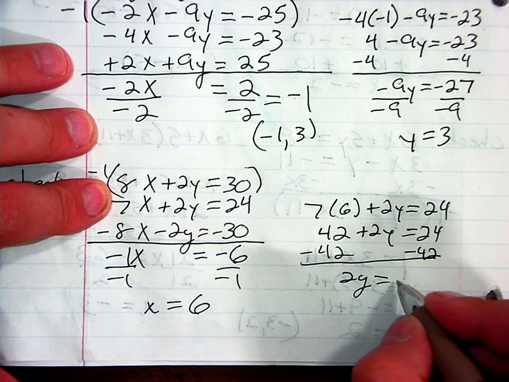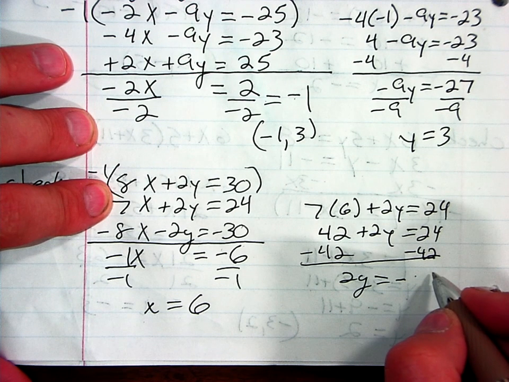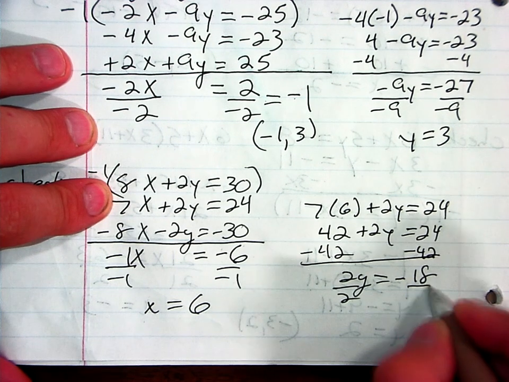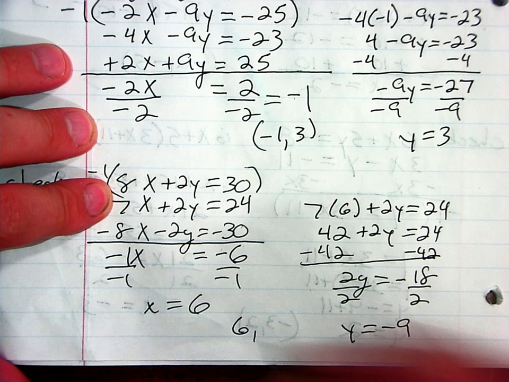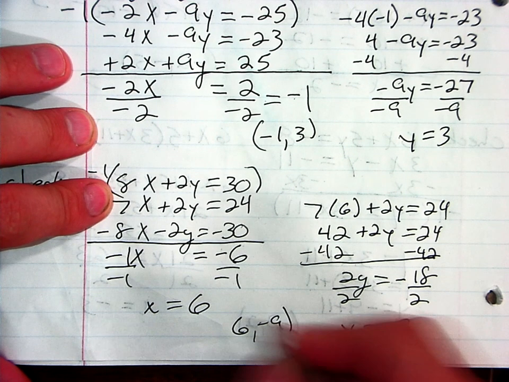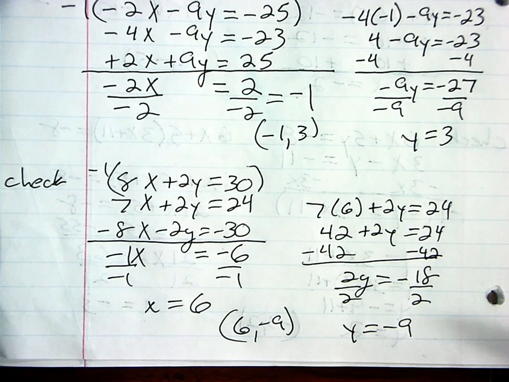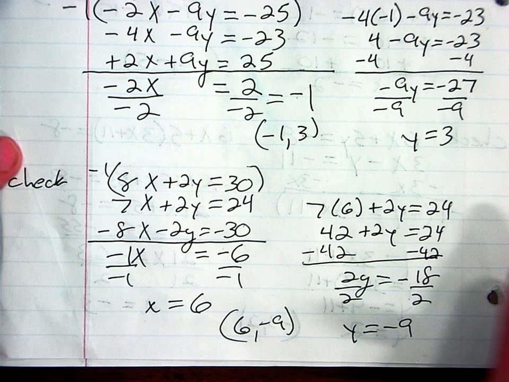2y equals negative, what is that? 2, I'm sorry, 18, thank you. Divide by 2, divide by 2, y equals negative 9. So my answer is 6 comma negative 9. Remember, it's an ordered pair or coordinate, so you do need to write it as such. All right, we're doing good. All right, continuing on.